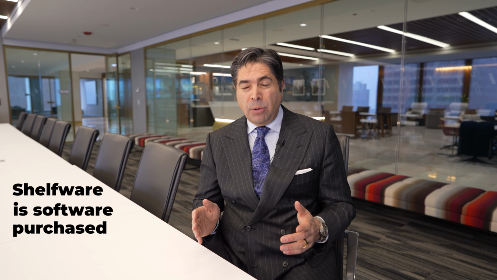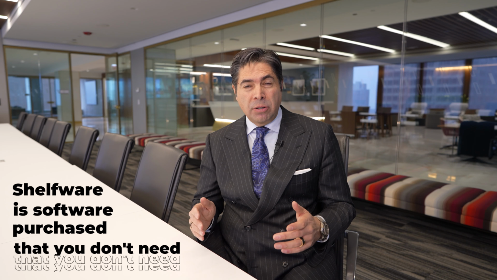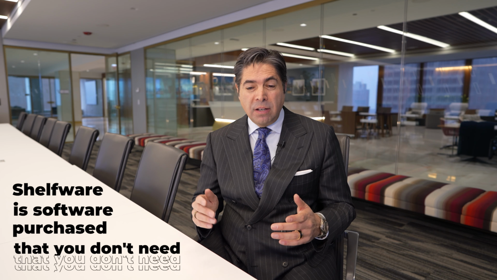What is shelfware? Well, shelfware is essentially software that you have purchased or have the right to access that you are no longer using or no longer have a need for. It can range from too many users. It can be modules that you no longer need or functionality that no longer serves your business needs.